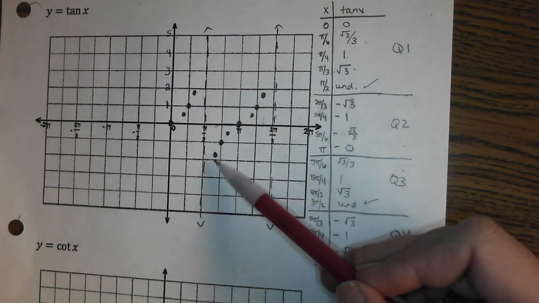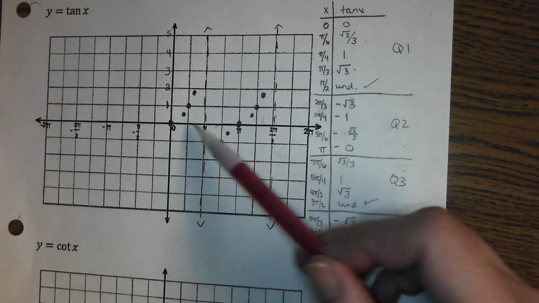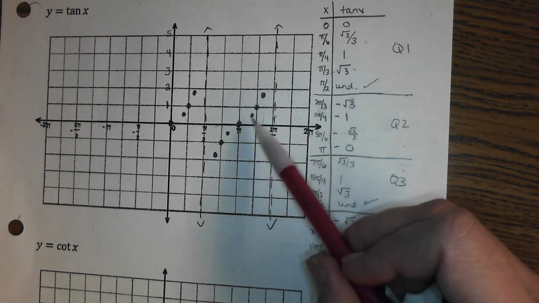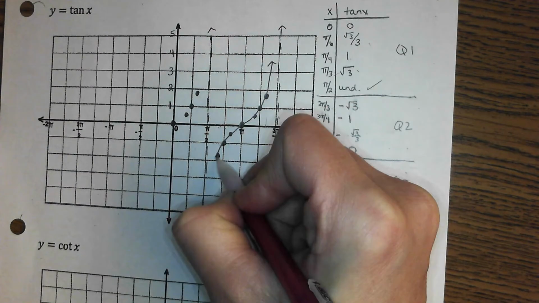So this is actually more helpful than that first section, because that first section was only half of a cycle. This is really where you'll remember kind of that tangent shape.